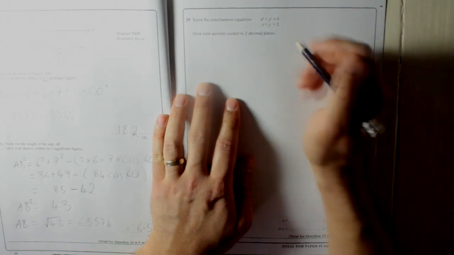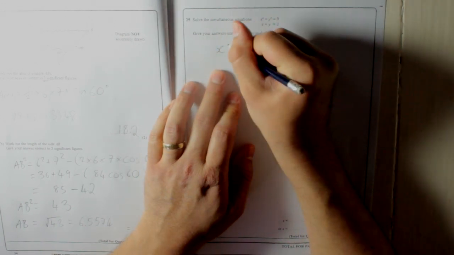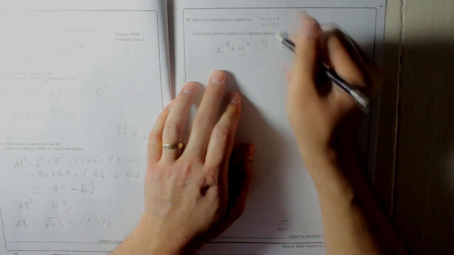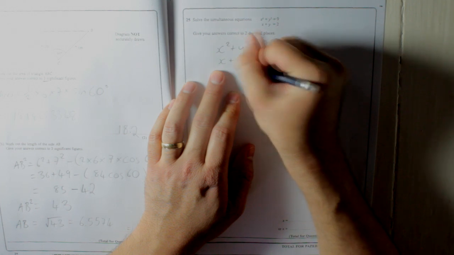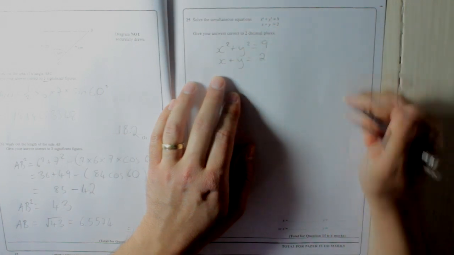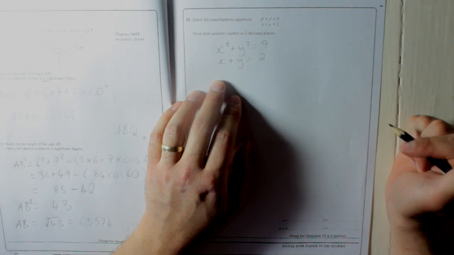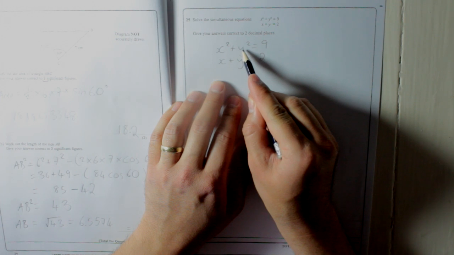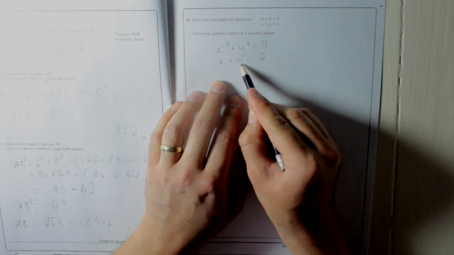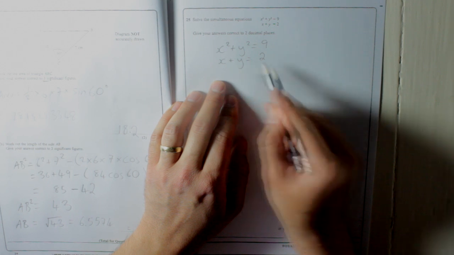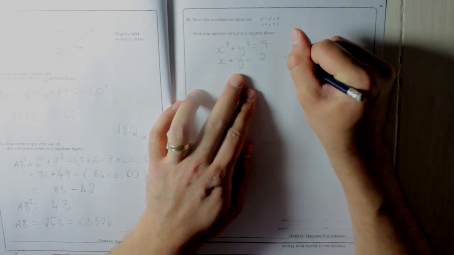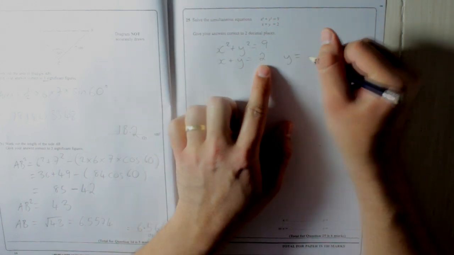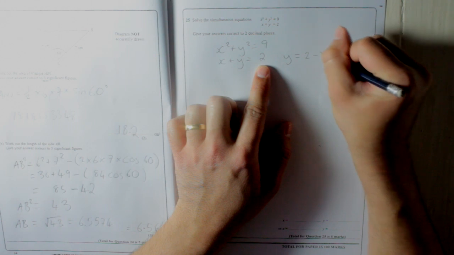So how do we do that? Well, I'm going to write down the first line. X squared plus y squared equals 9. I know it's already written down, but I want to write it again. X plus y equals 2. Now, the substitution method is basically we can substitute that y with whatever y is equal to. And from this line, we can find that y is equal to, take away x from this side, leaves y, take away an x from this side, is 2 minus x.